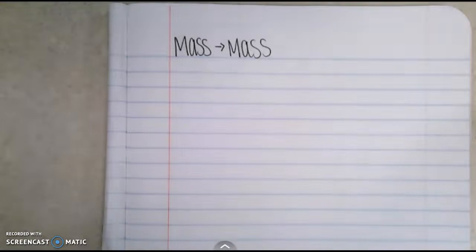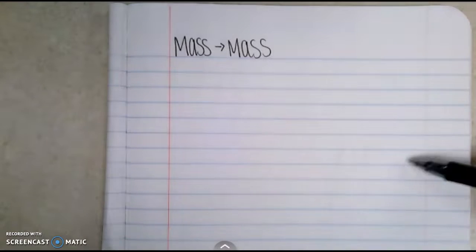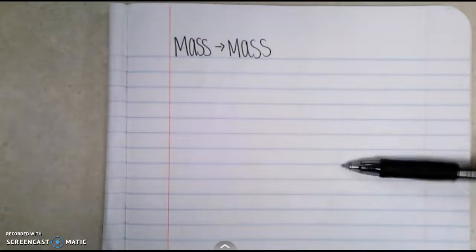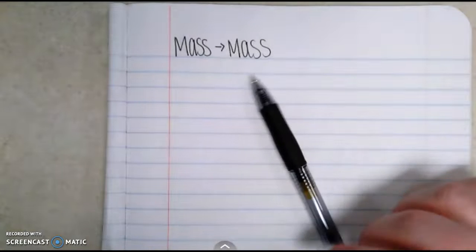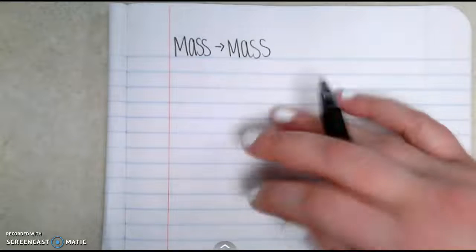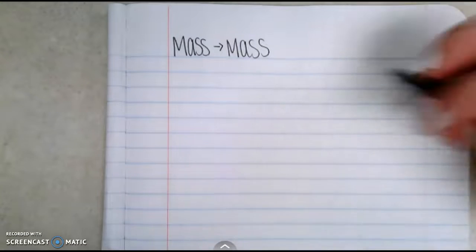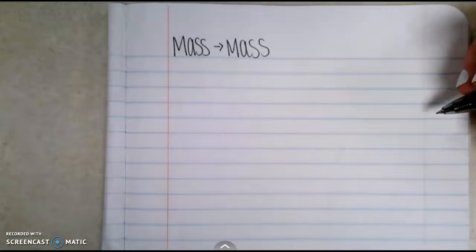Hey guys, I am going to go through some notes and some practice problems that will help you on the assignment, mass to mass. What we are going to be doing today is using mole ratios like we did yesterday to calculate the mass of a product or of a reactant.